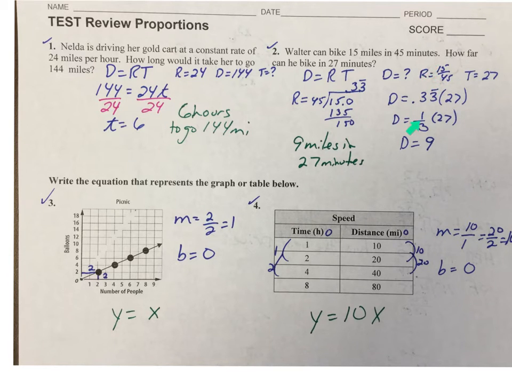This simplified is 1/3. You can leave it like this or convert it to a decimal. The problem with converting to a decimal is you can't multiply something that goes on for infinity. So it's looking for the distance. How far can he ride? So the D is the unknown. So 27 divided by 3, and you get 9. That's 9 miles in 27 minutes.